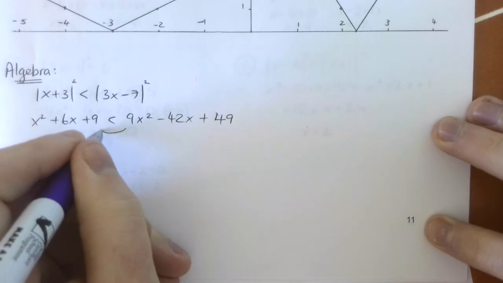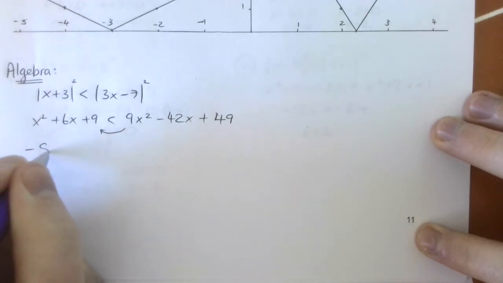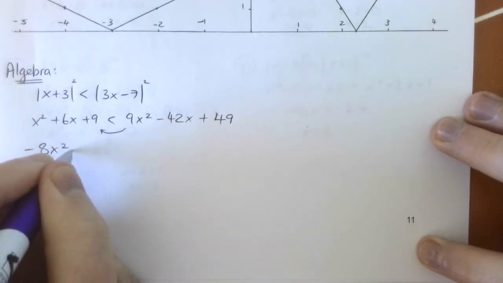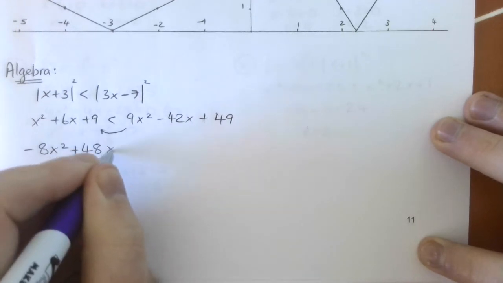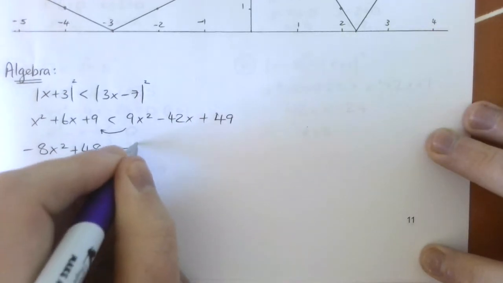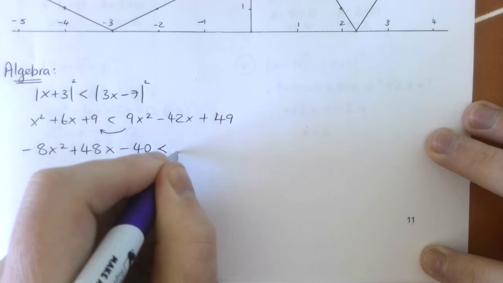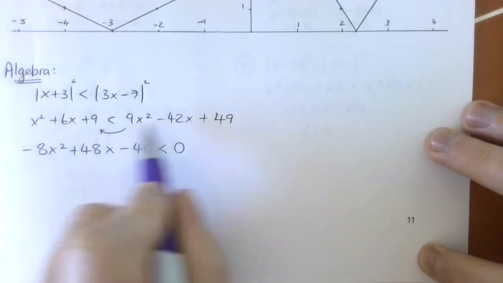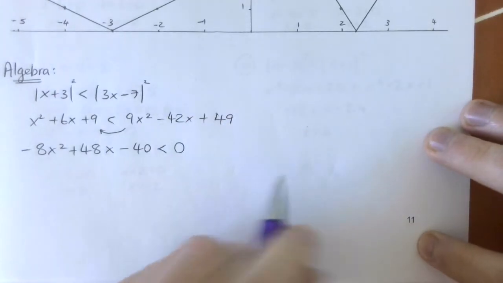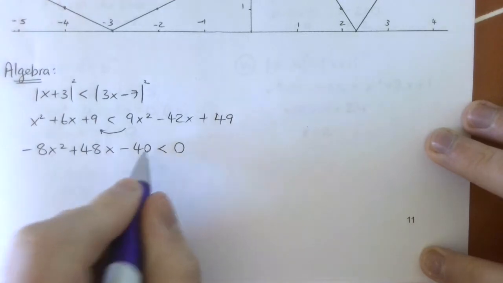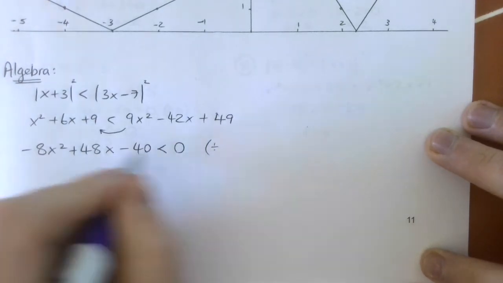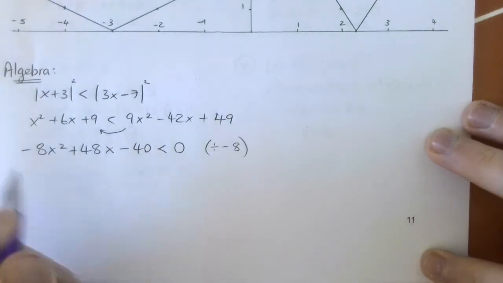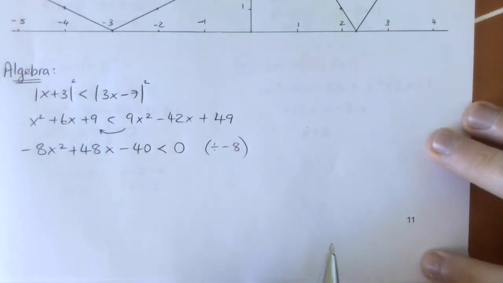And then we're going to take everything to the same side. I'm going to take everything to the left-hand side here. So it's going to be minus 8x squared plus 48x, and then minus 40, is less than 0. So I've just taken all my x squared, x's and numbers across, and then I can see I can divide by 8, but I can also actually divide by minus 8, because we always prefer a positive x squared.